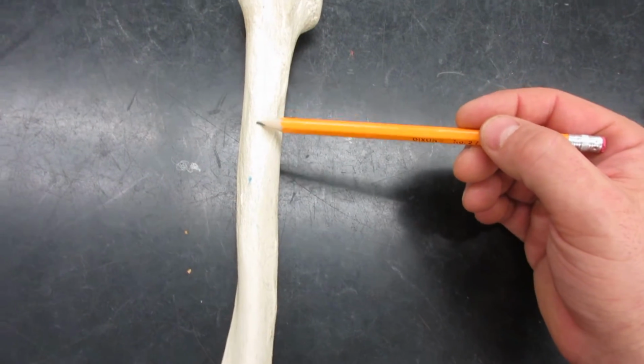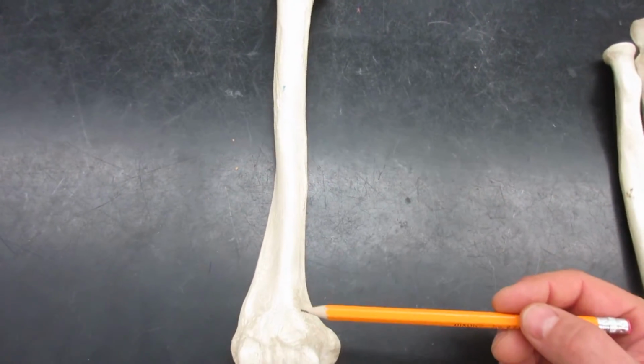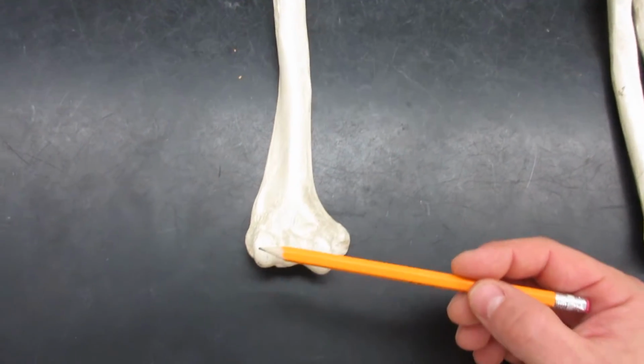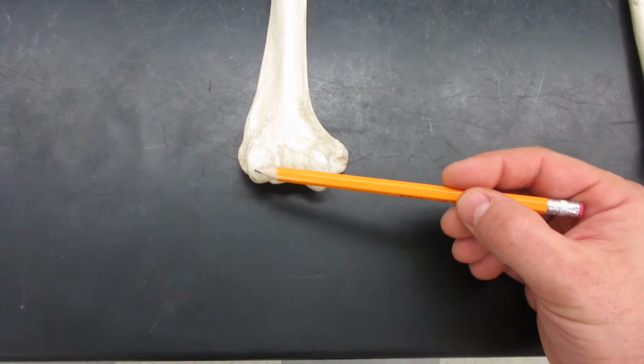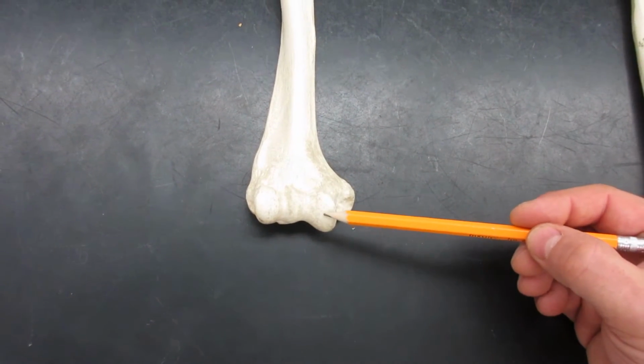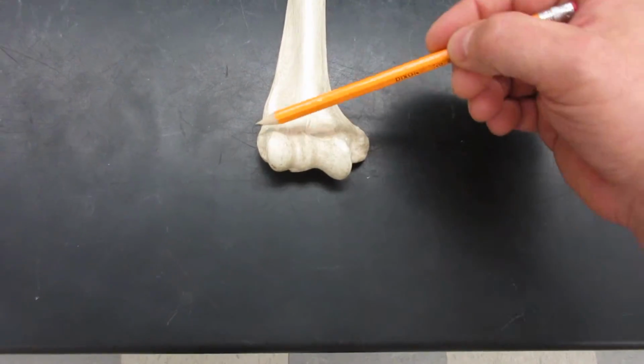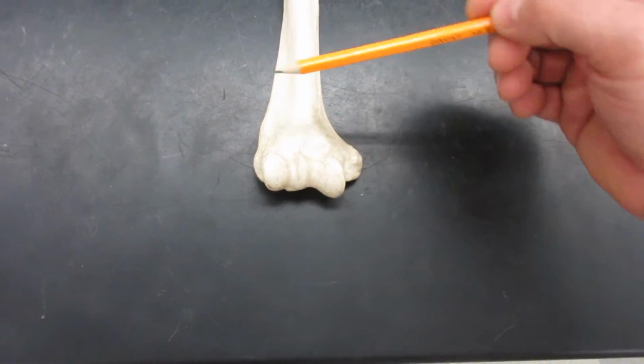Over here you have a little projection, that's the deltoid tuberosity. As you go down to the end you have two condyles, they have names. This round one right here is called the capitulum, and this spool-shaped one right here is called the trochlea. Over here you have the medial epicondyle and then the lateral epicondyle on the other side.